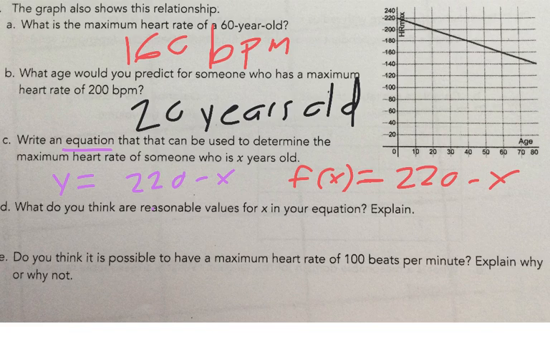Under 220? Okay. Well, also if you think about it that way, what if you did live to be 300 years old? If I followed this pattern, where's my line going to be? The heart rate's going to be negative 80 at 300. So how can you have a negative? That doesn't make sense either. For me, I would say 0 to, I think when we did this lesson, I said 0 to 120.